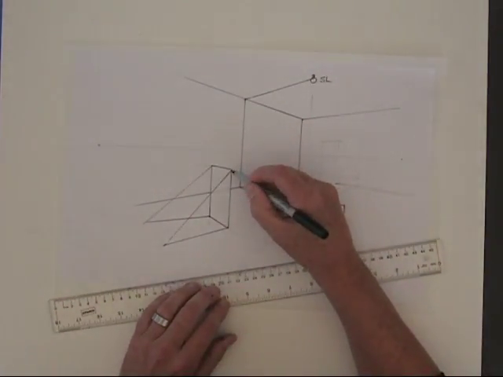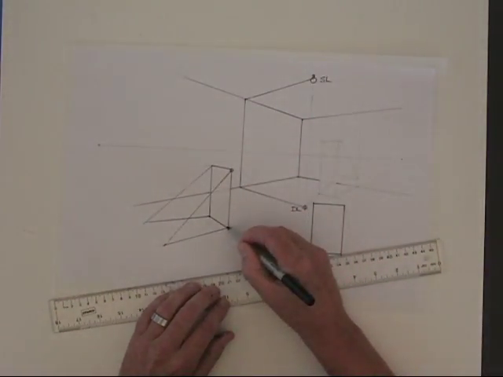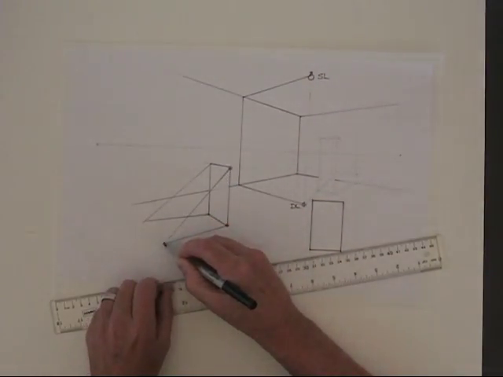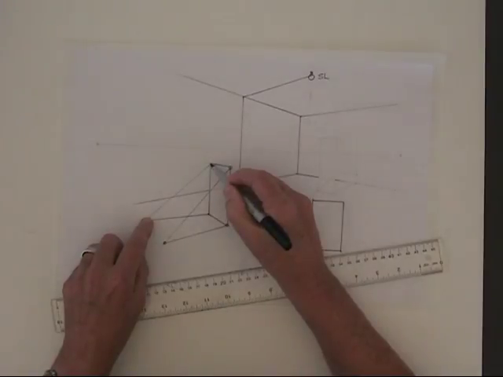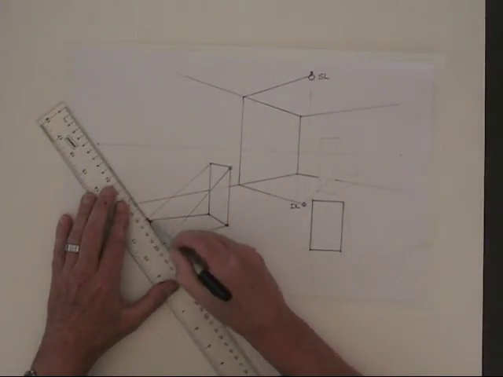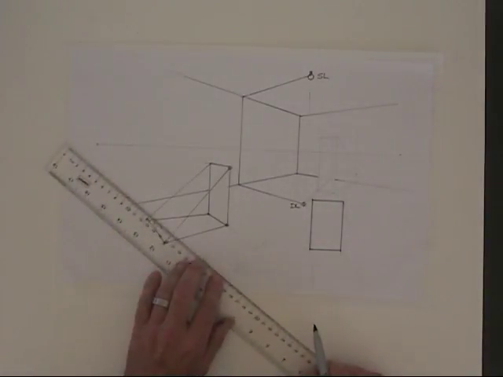And you can see the top of the plane being here, the bottom of the plane being here, and the intersection of the source of light and direction of light is here. On the opposite side, it's projected here. And I can connect them.